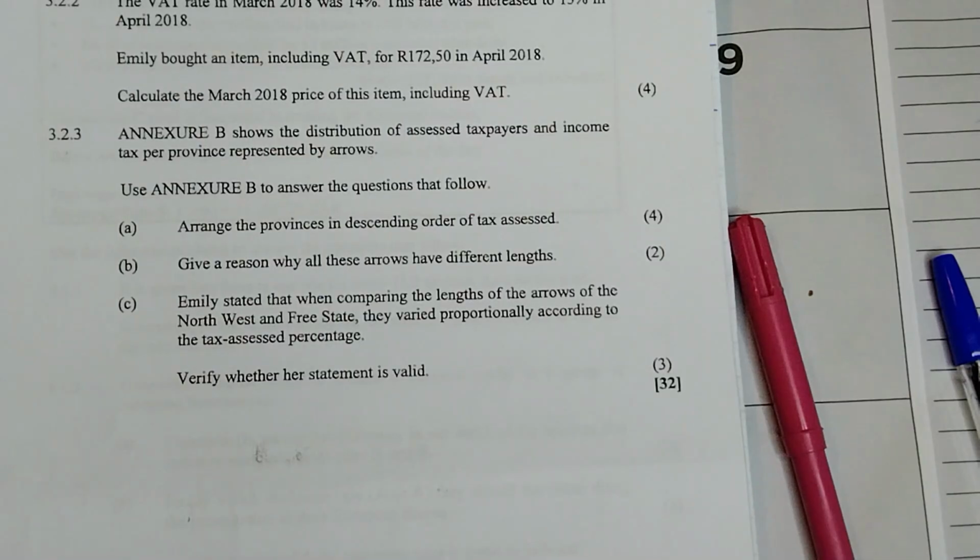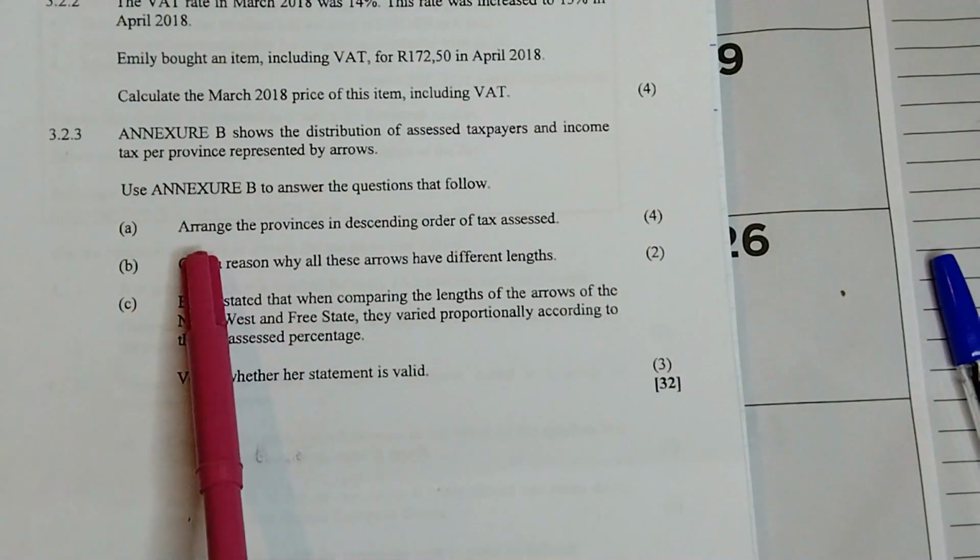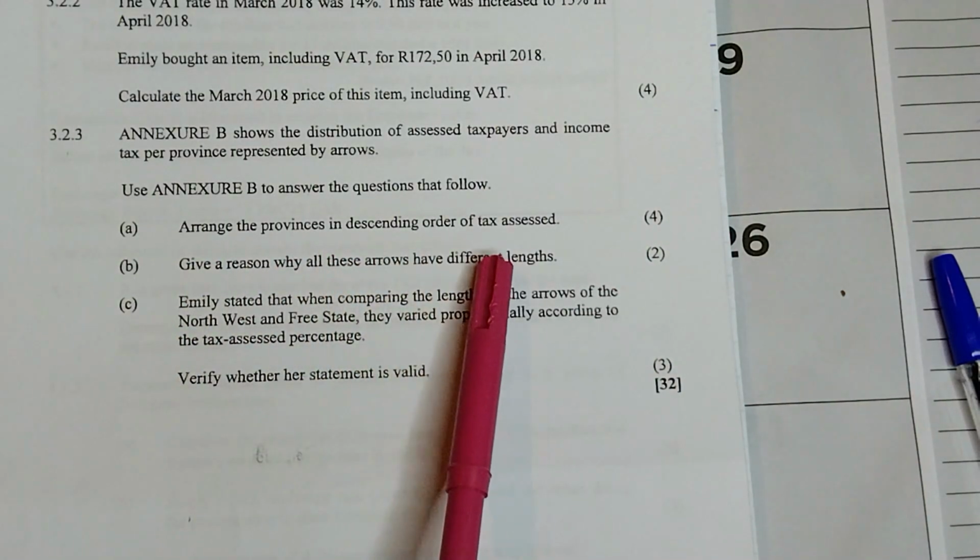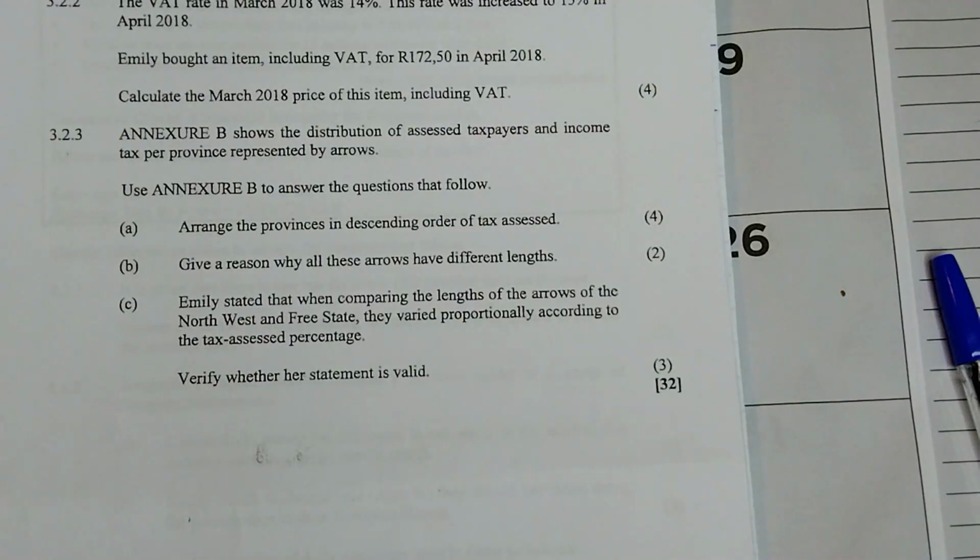Question 3.2.3. Annexure B. So we're going to be having a look at Annexure B. It shows the distribution of assessed taxpayers and income tax per province represented by arrows. Use Annexure B to answer the questions that follow. The first question says that we need to arrange the provinces in descending order of tax assessed.